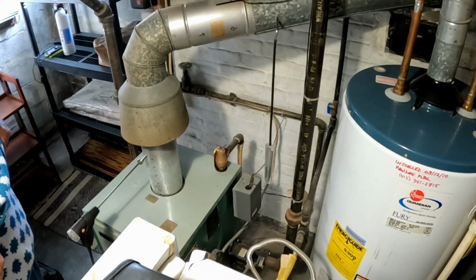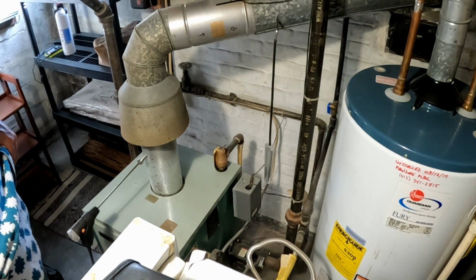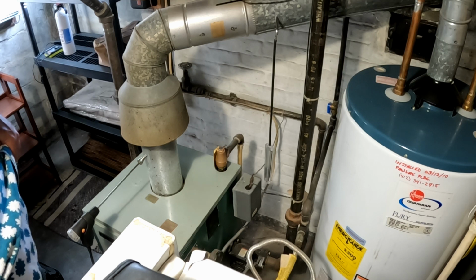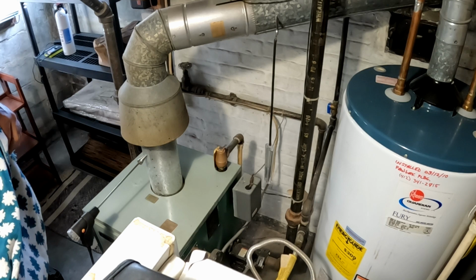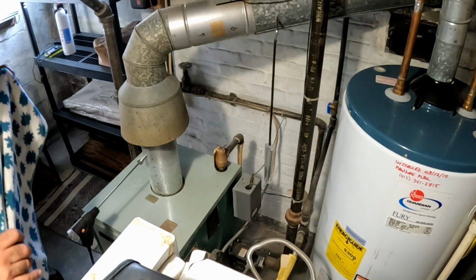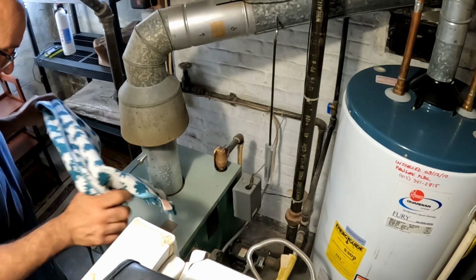This is not for homeowners. Do not do this or try to block your draft hood off, and do not try to do anything that I'm showing. It's not for homeowners, maintenance people, even HVAC, unless you have the certification.